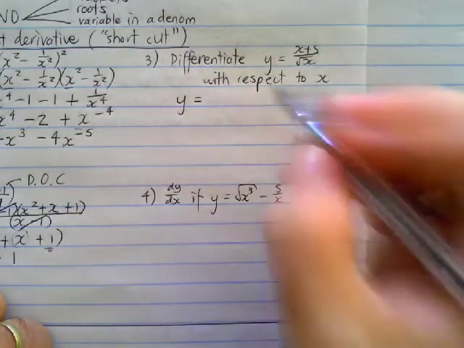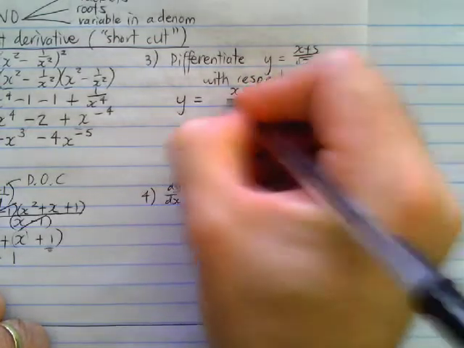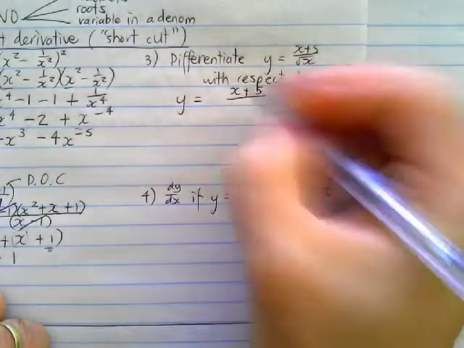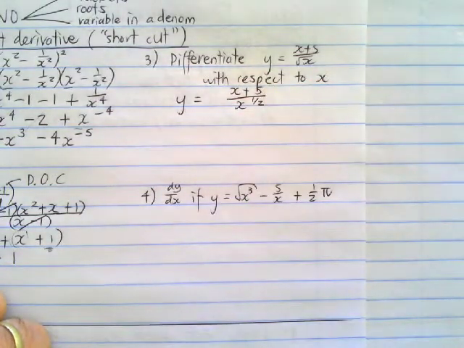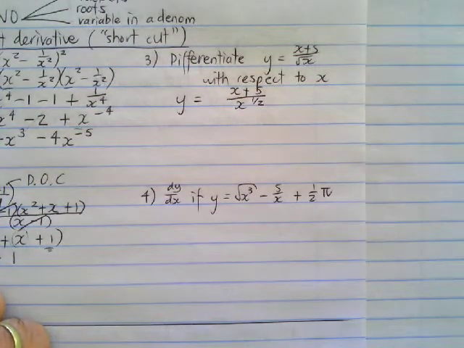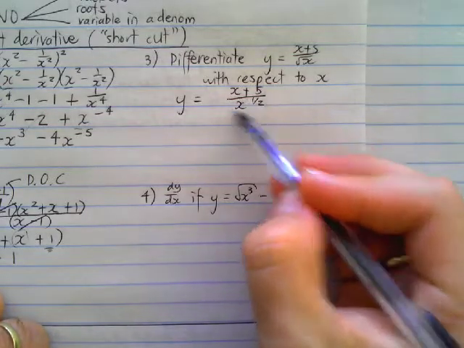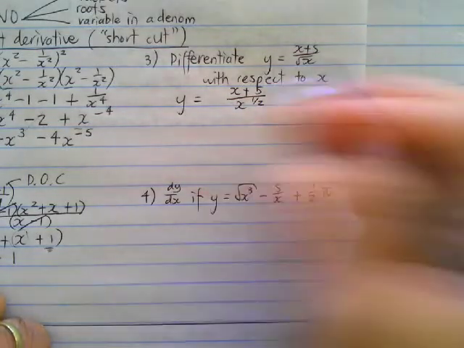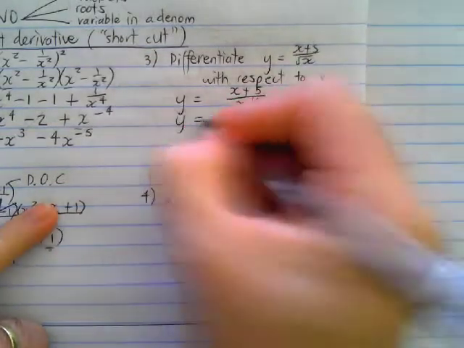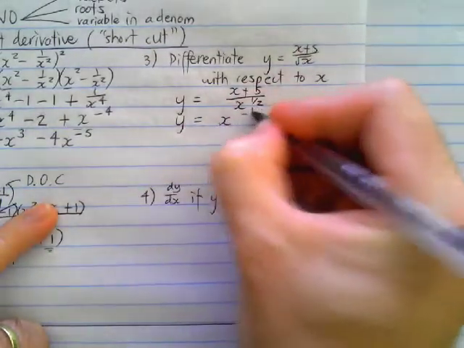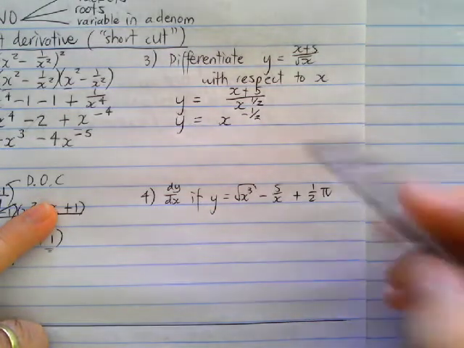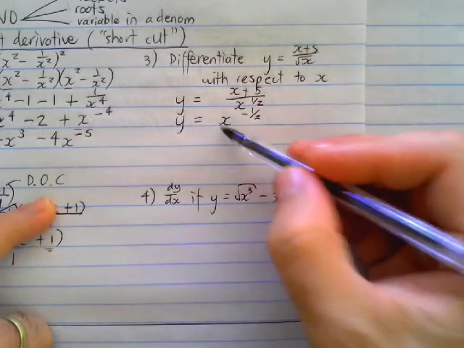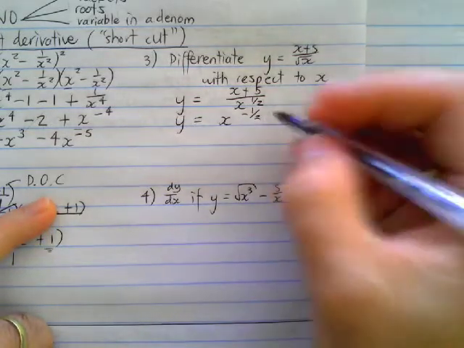So firstly, if I do not want this root sign, that's going to become x to the power of a half. So x plus 5 divided by x to the power of a half. Now if I want that x to the power of a half to join the numerator, it's going to come to the top as an x to the power negative a half. Remember, the denominator is a positive a half at the bottom, so if it moves to the top, it's going to become x to the power negative of a half.